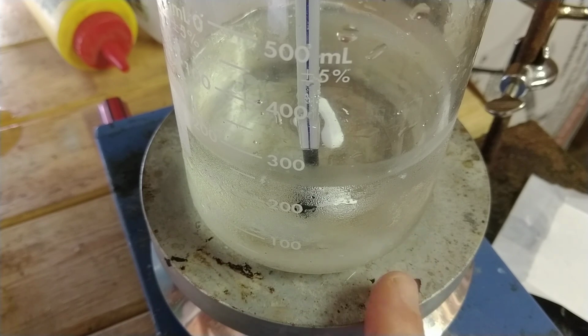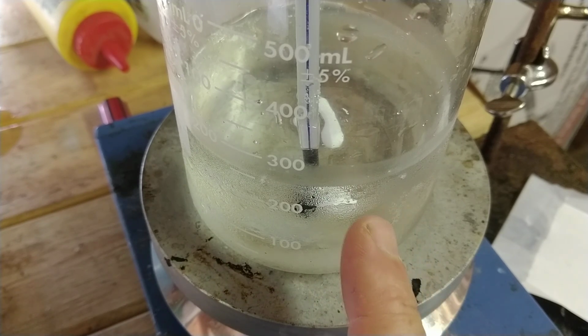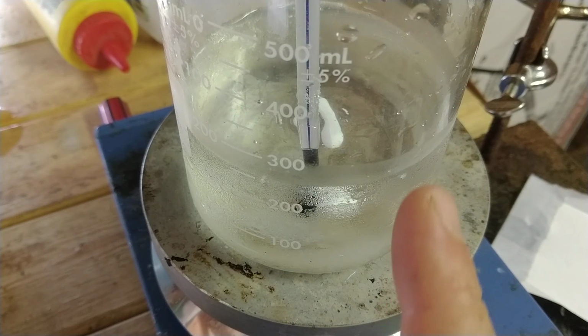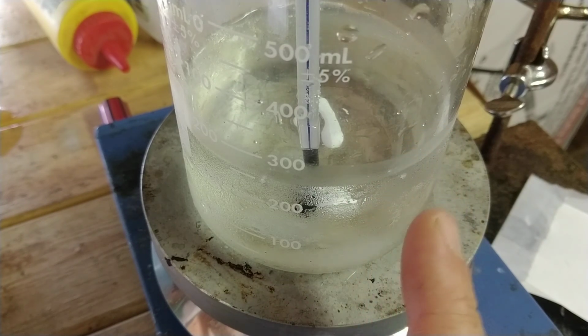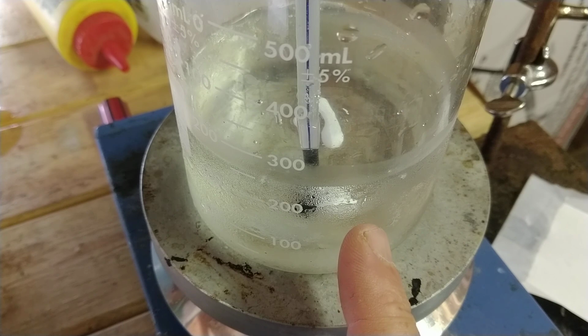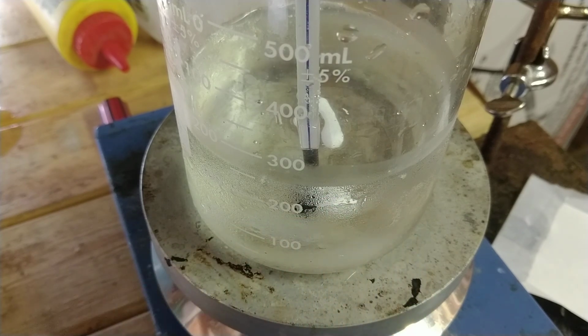And there's a certain point where this water, this amount of water at this temperature, there's a certain point where it will dissolve the sugar, but you can't put any more in it. If you put more in it, then it won't dissolve. Now that point is called the saturation point.